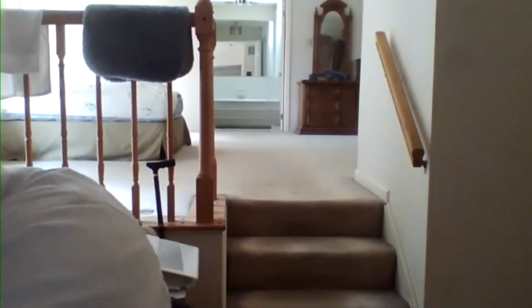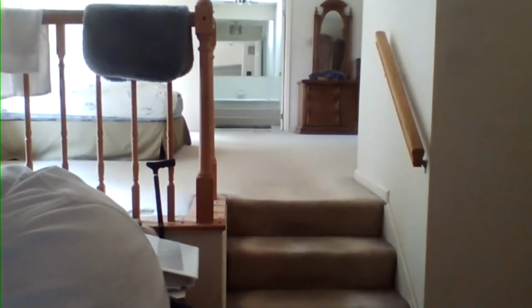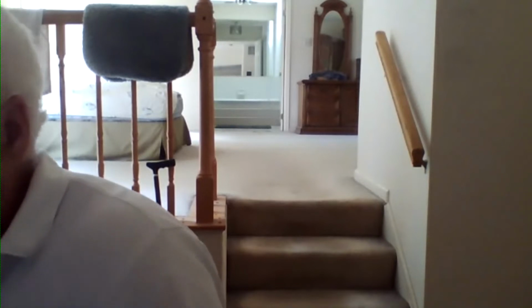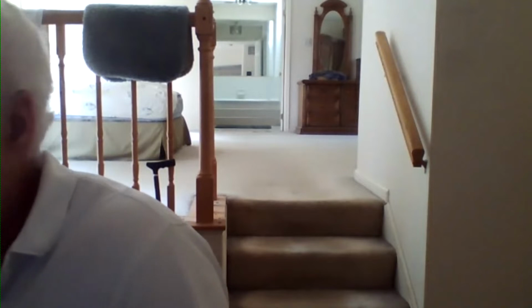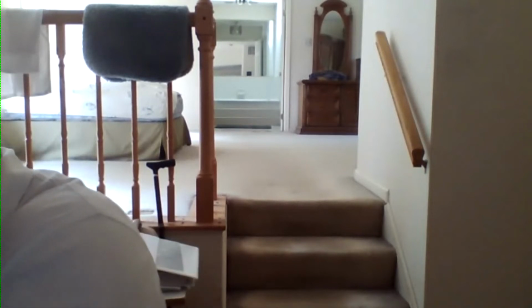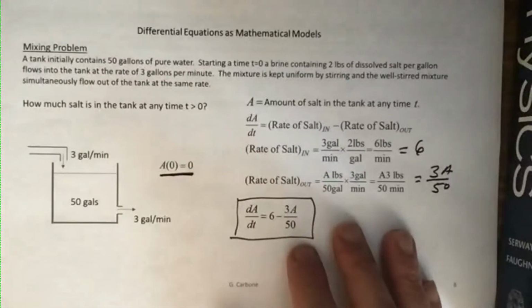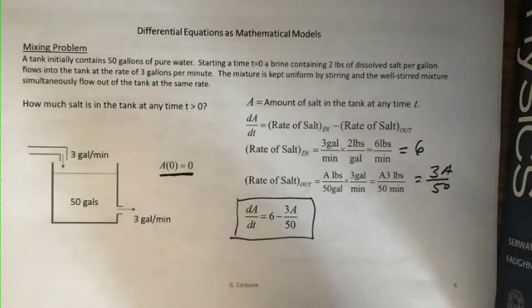Yeah, it's a lot better. It's looking a little bit better here. I don't want to waste time. I normally try to get it better, but let's go ahead with this.